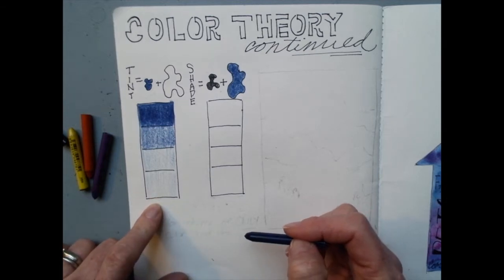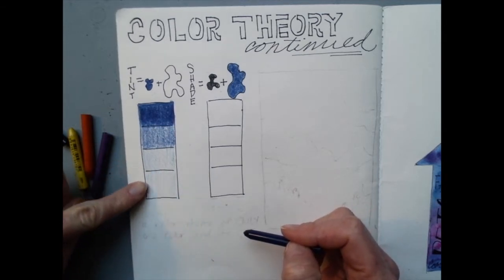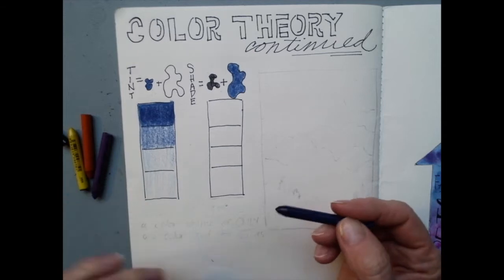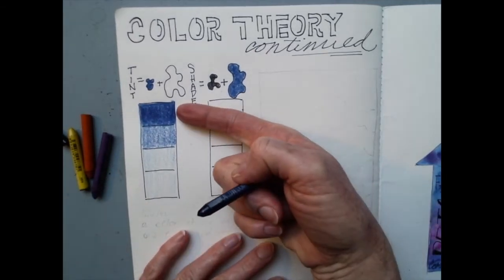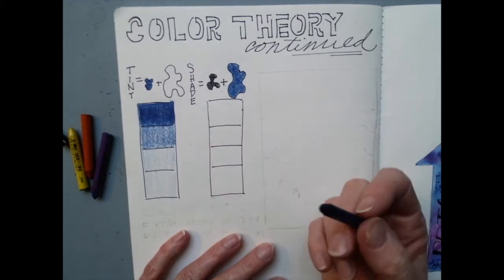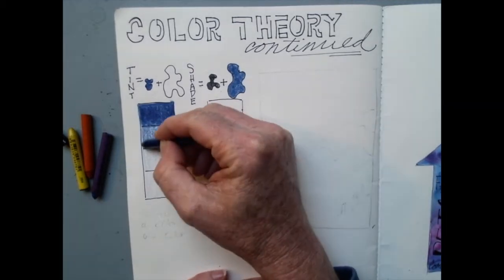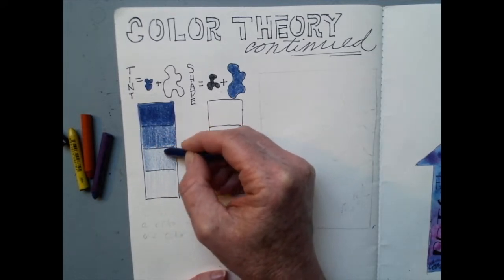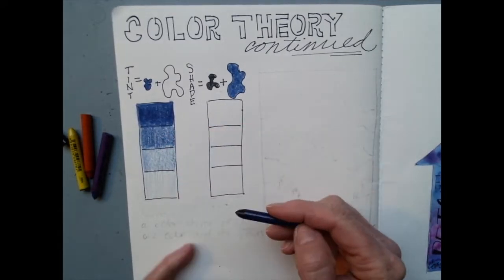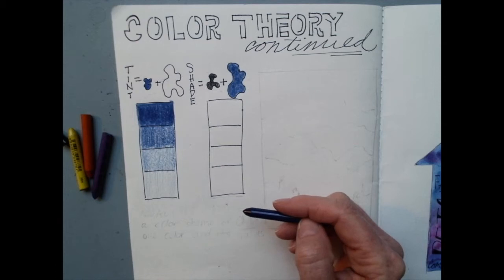When you're done, this should look like a value scale. These two look the same to me. I'm going to fix it. I'm going to go back and darken those middle two until I have a nice, perfect, even scale of 4 tints of blue. Okay, I'm happy with that for my tinted scale.